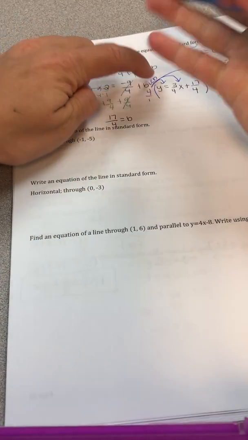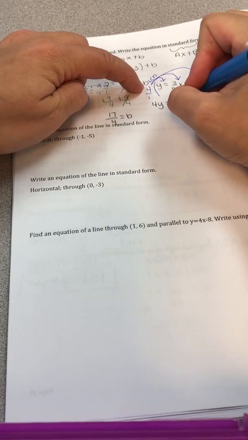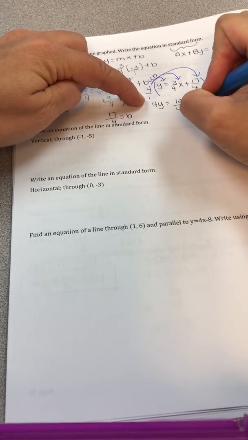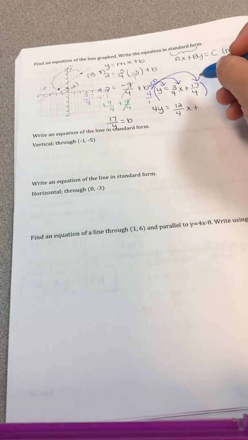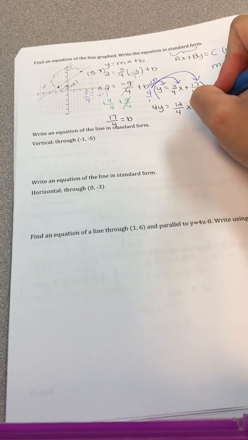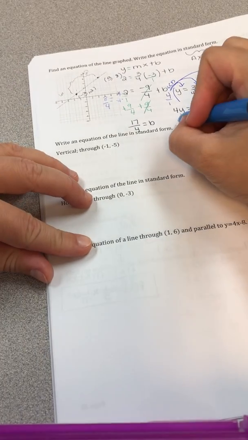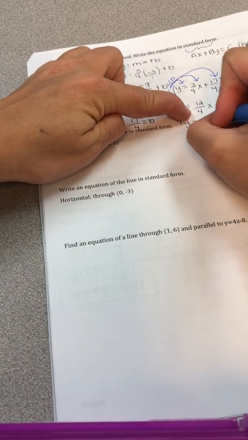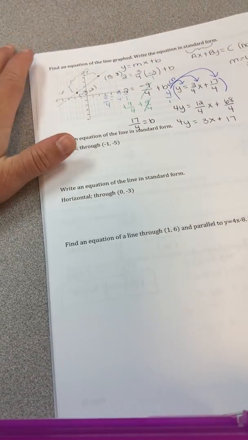So we're left with 4 times y is 4y equals 4 times 3 is 12 over 1 times 4 is 4, x plus 4 times 17 is 68 over 1 times 4 is 4. We can simplify: 4y equals 12 divided by 4 is 3x plus 68 divided by 4 is 17.